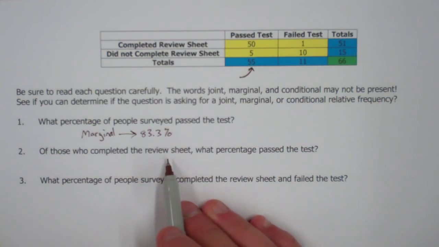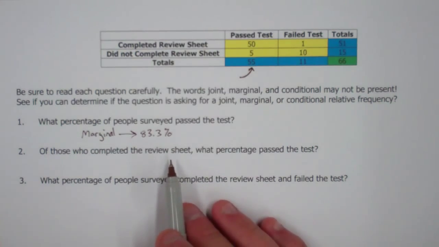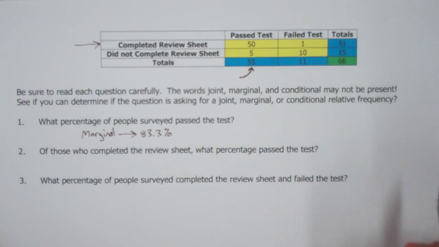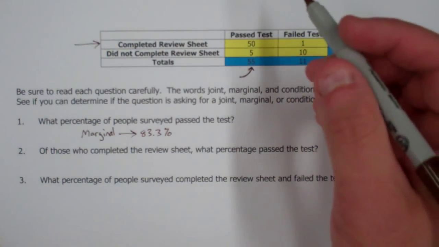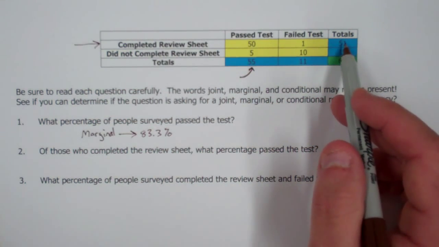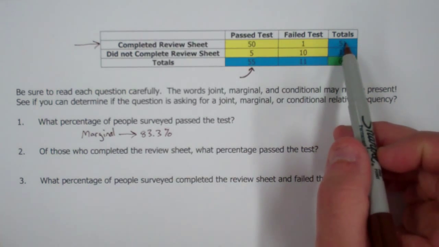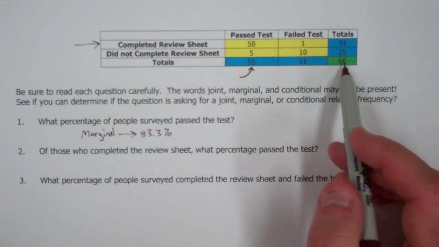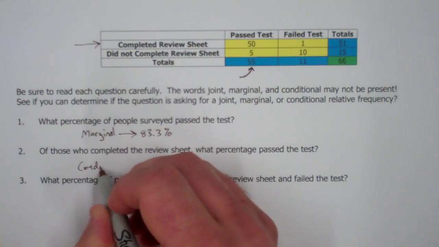Of those who completed the review sheet, so this seems like it's a condition. We're only looking at the people that completed the review sheet. So we're only looking at this row. What percentage passed the test? So we're looking at only this row, and we want to know what percentage passed the test. Well, 50 is the number of people, and 51 completed the review sheet. We're only looking in this row, and we do not use the table total for this one. This one totally is conditional.